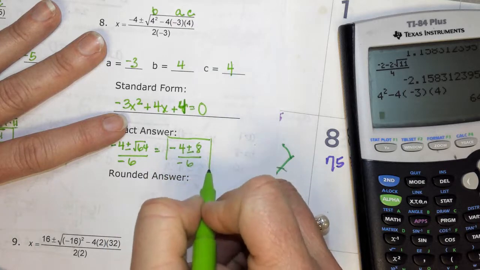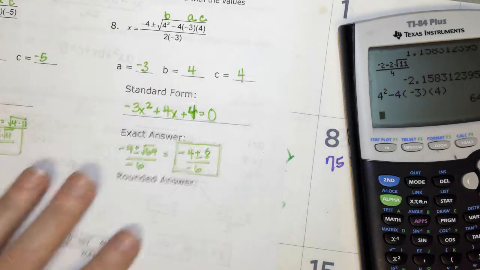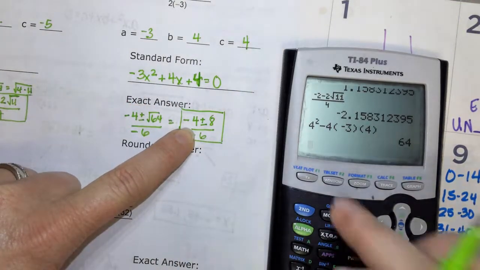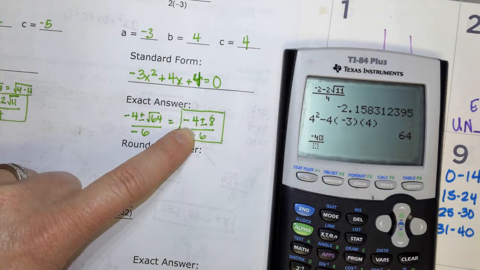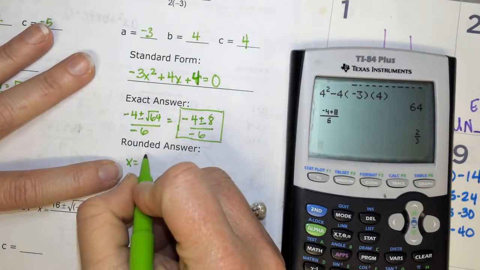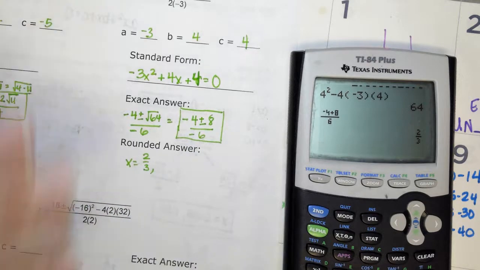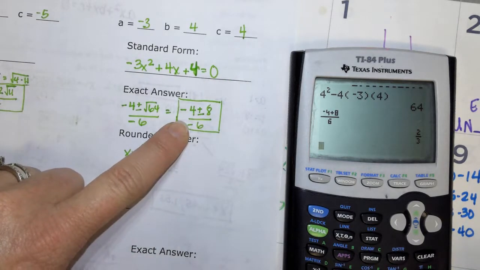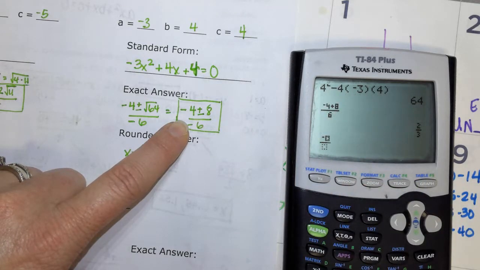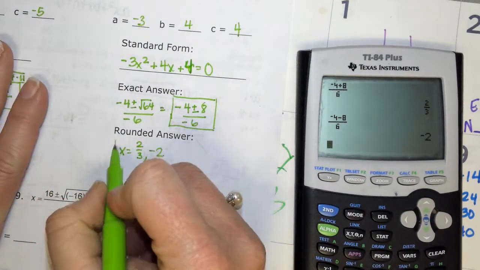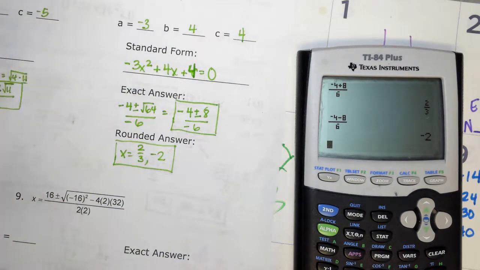So here are my exact answers, and now when I break them down into my two solutions, starting with the addition, I have -4 plus 8, all divided by 6. That gives me 2/3, or some of you might have yours rounded to 0.67, and that works as well. And then for my other one, I do the subtraction: -4 minus 8 divided by 6 gives me -2. So those are my two solutions for that function.